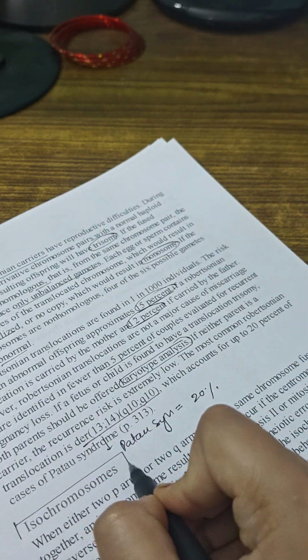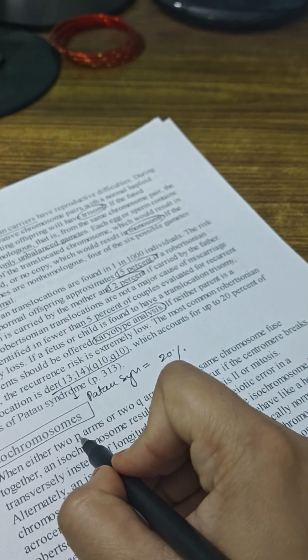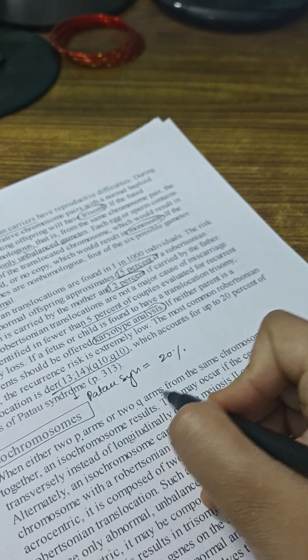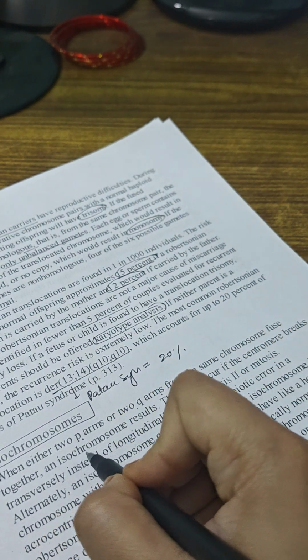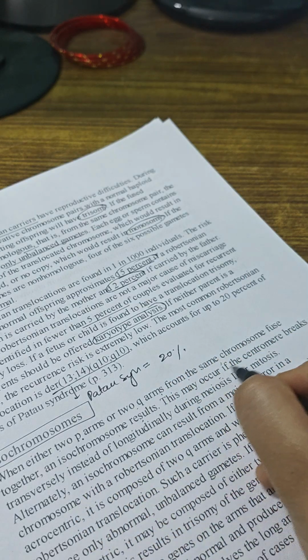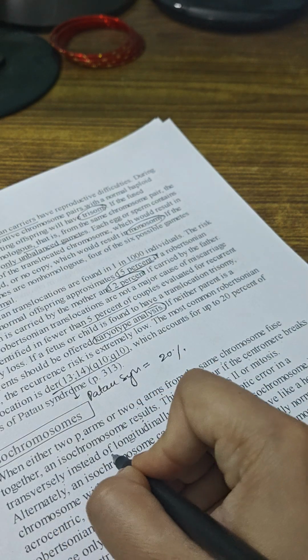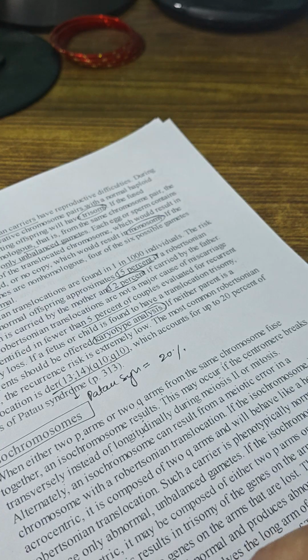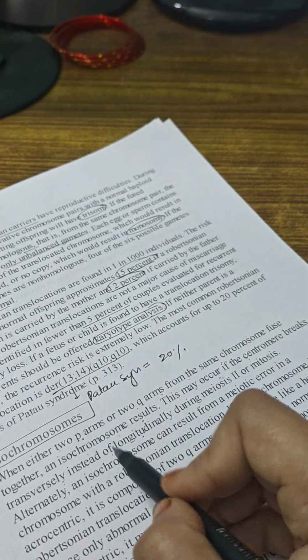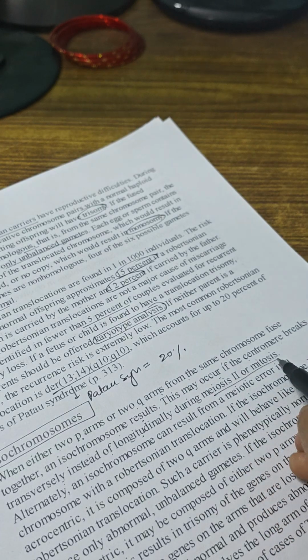Now what is an isochromosome? When either two P arms or two Q arms from the same chromosome fuse together, an isochromosome results. This may occur if the centromere breaks transversely instead of longitudinally. So there is longitudinal separation, but if this occurs transversely during meiosis 2 or mitosis, an isochromosome can result.